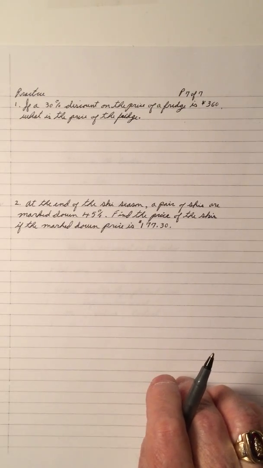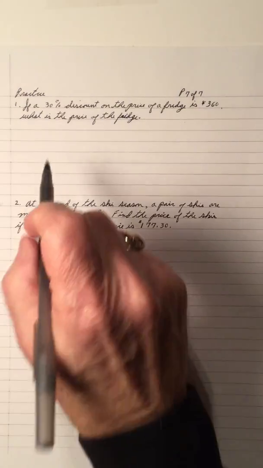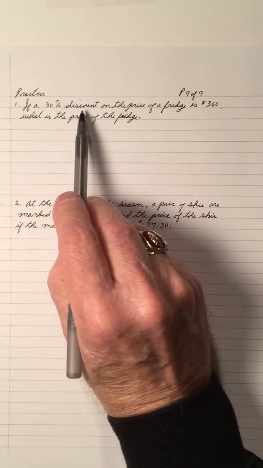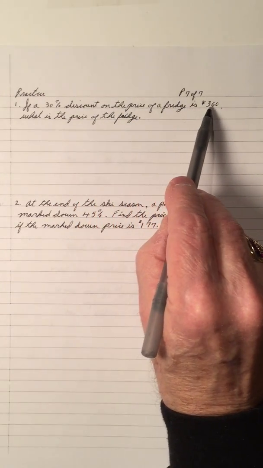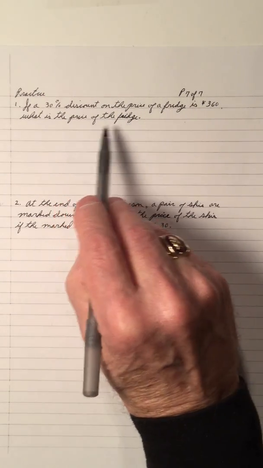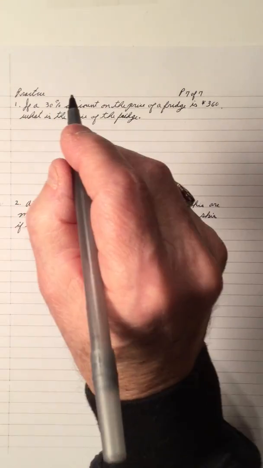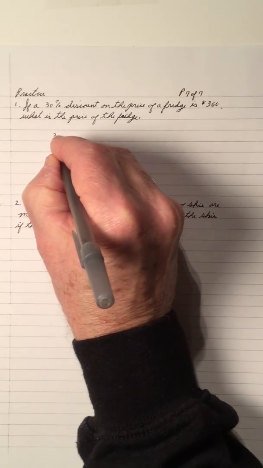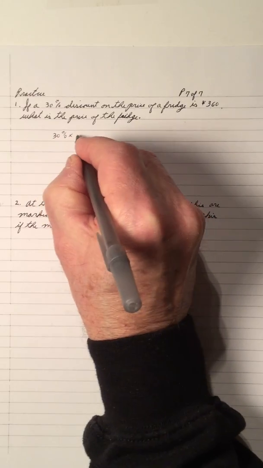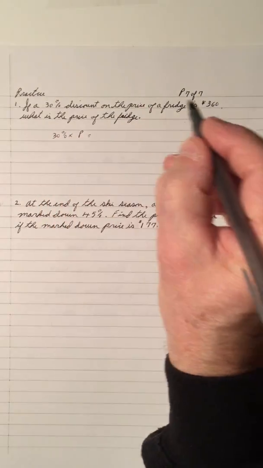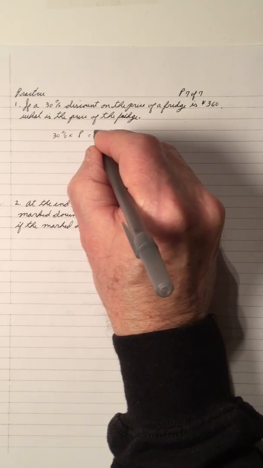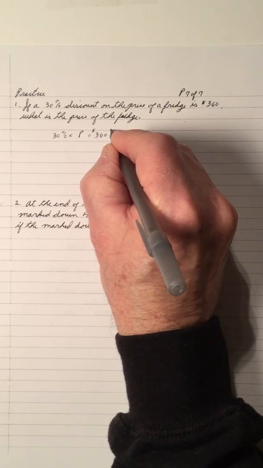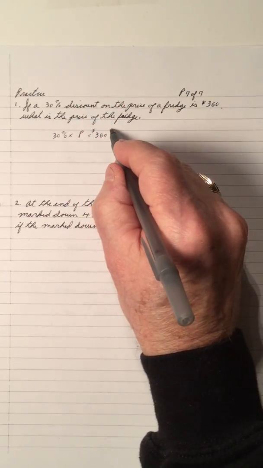Another type of word problem dealing with percent is: if a 30% discount on the price of a fridge is $360, what's the price of the fridge? So what we're saying is that 30% times the price of the fridge, which we call P or X, is $360. So the 30% of the price is the $360. Ignore that little dot there.